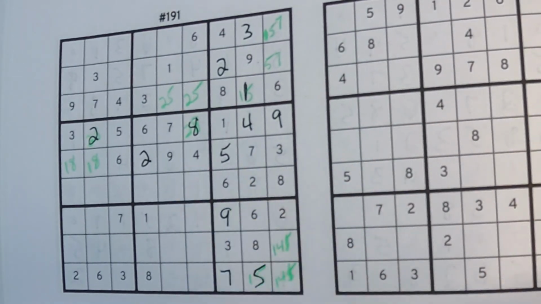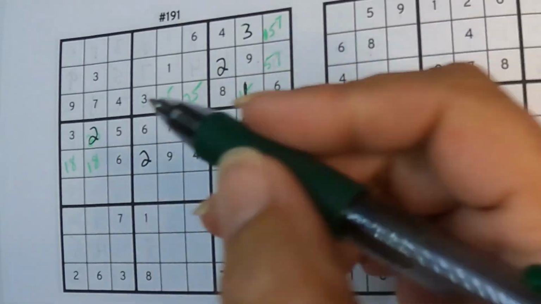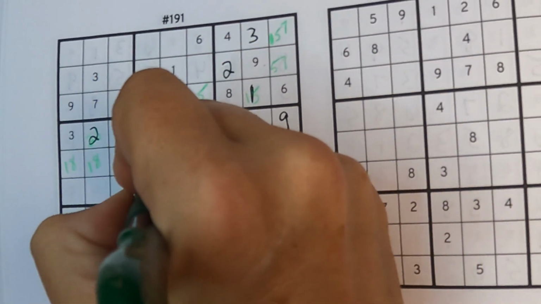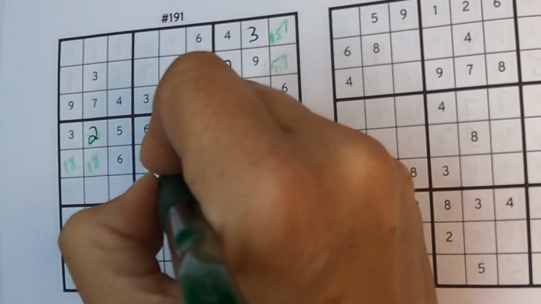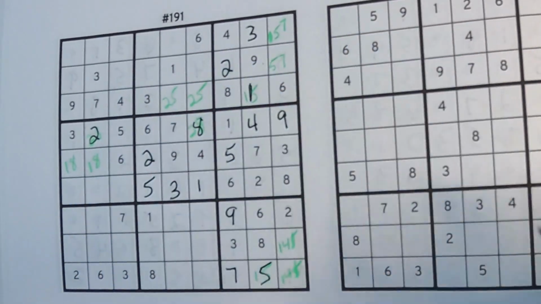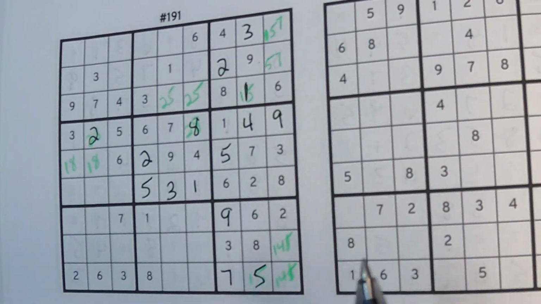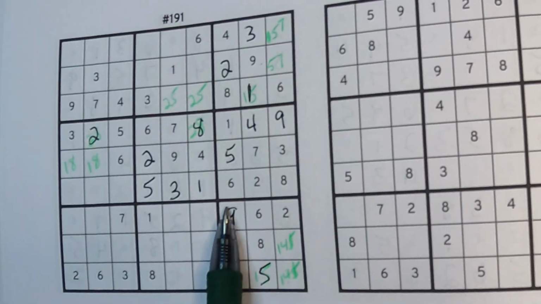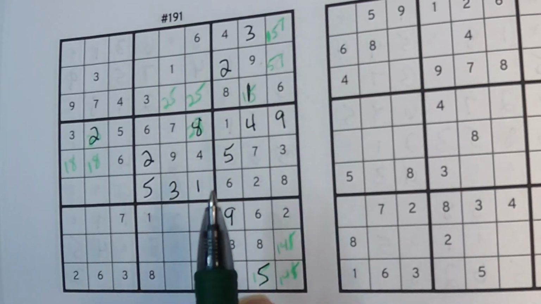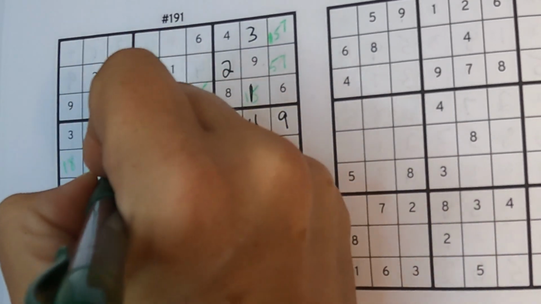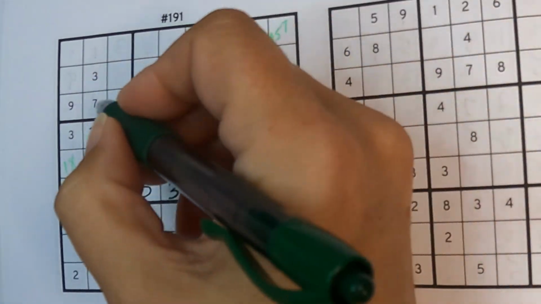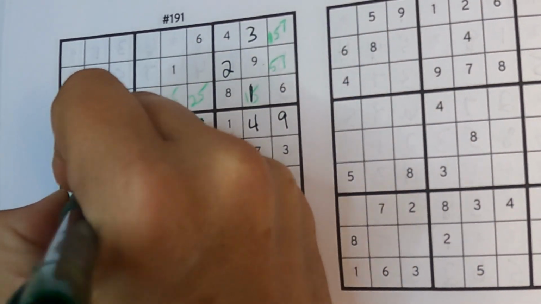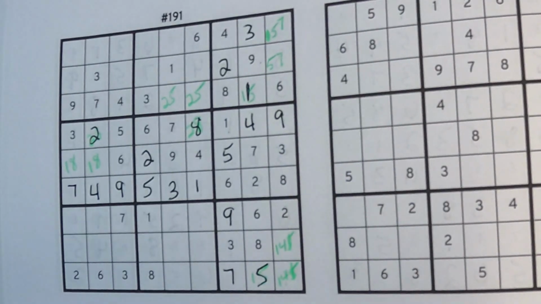For this box now, we're missing 1, 3, and 5. We've got 1 and 3 here, so this is our 5. 1 here, so 3, 1. For this row now, we're missing 4, 7, and 9. We've got 4 and 7 here, so this is our 9. 7 here, so 4, 7.